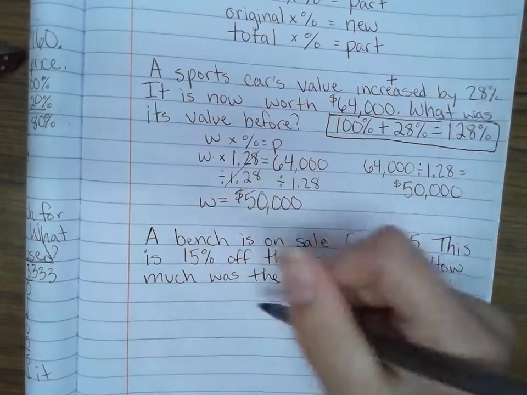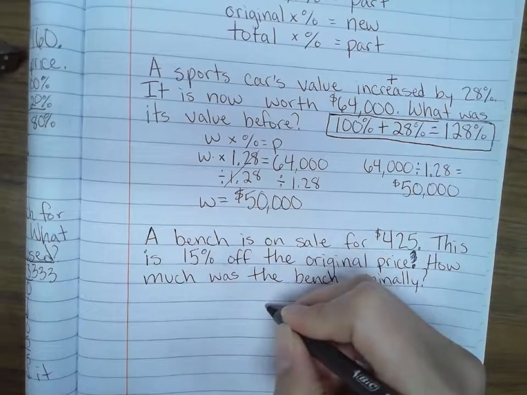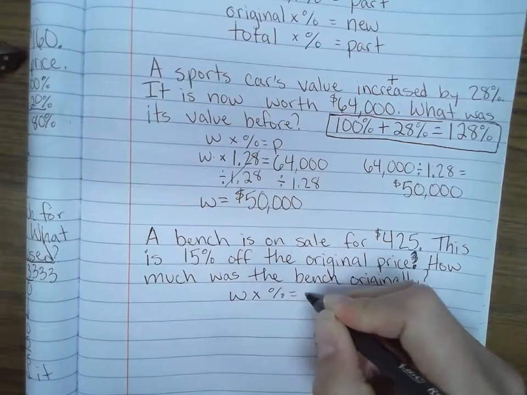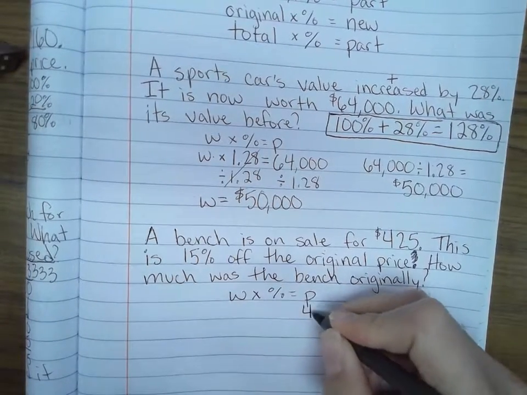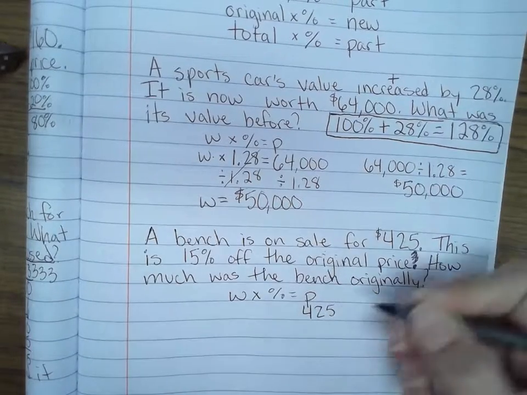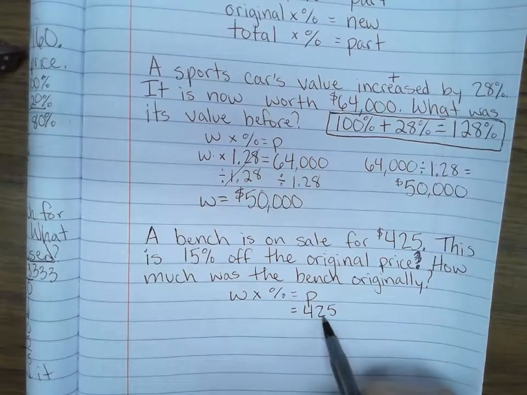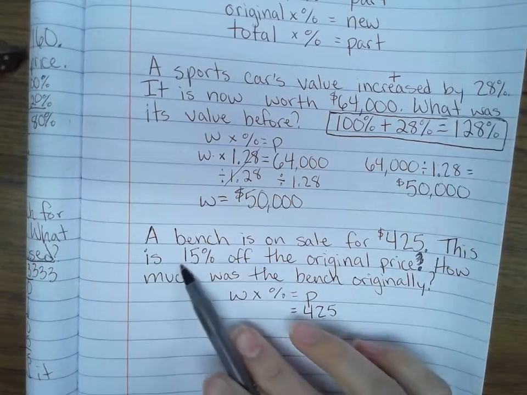Alright, so let's fill in what we know. If the bench is on sale for $425, that means if we have our whole times percent equals part, this is the part because this is the new price of the bench. It's actually part of the original price. Now here is $425, 15% of the price? No, 15% was taken off.